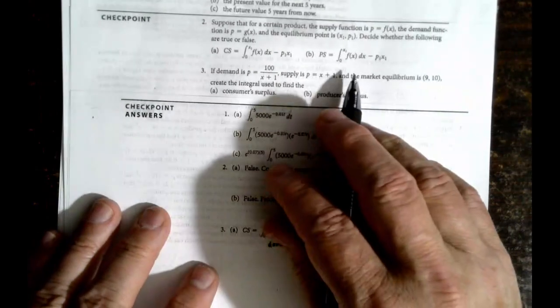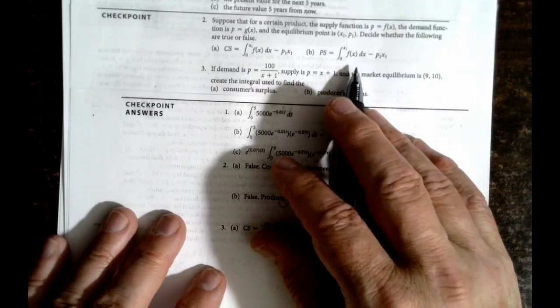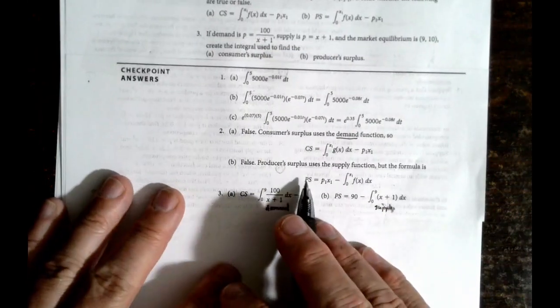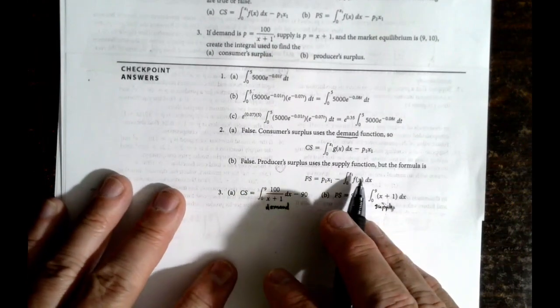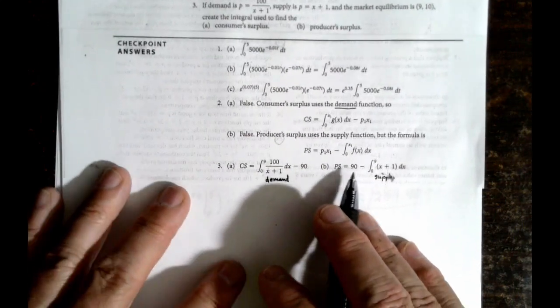Number 2, B, producer's supply. Well, that one is false too, because the producer's surplus uses the supply function, F, not G.